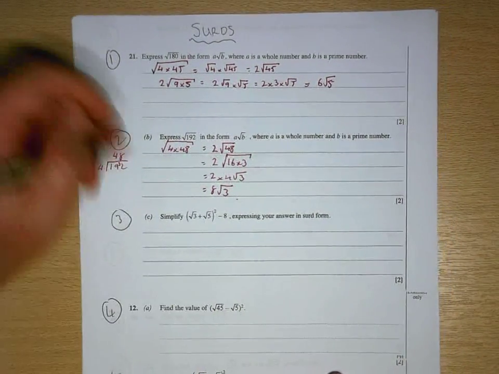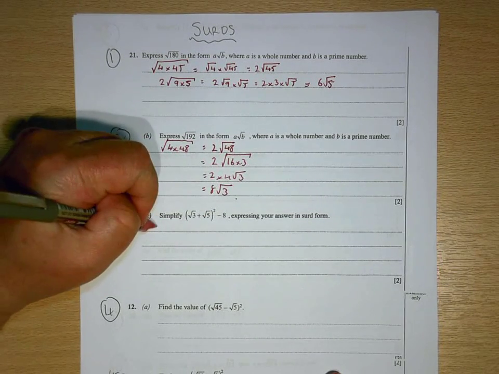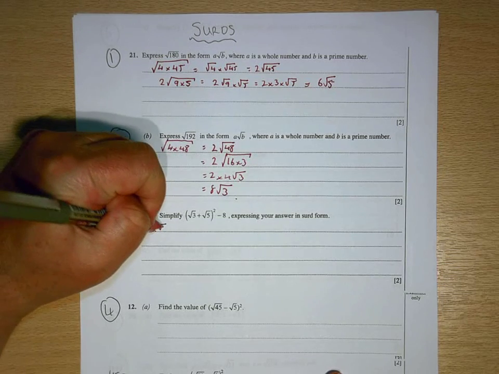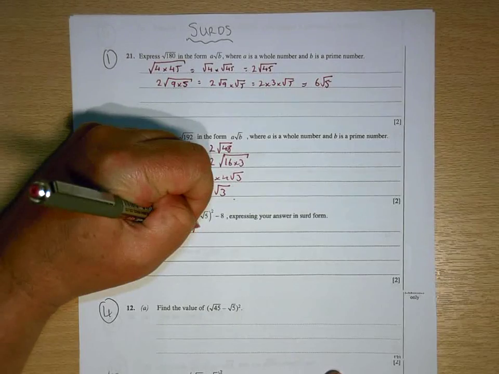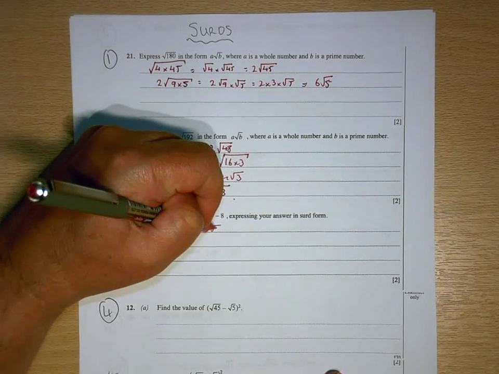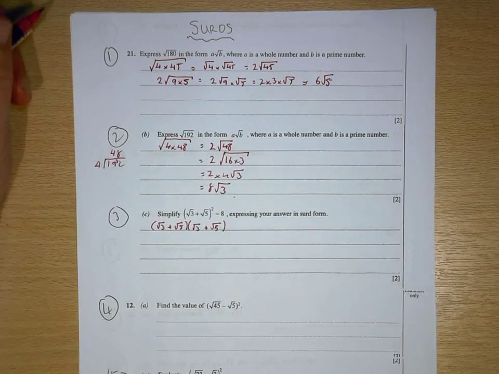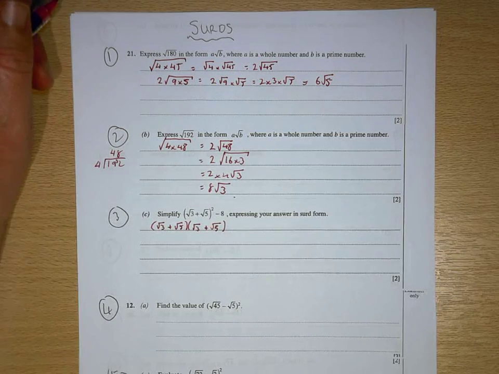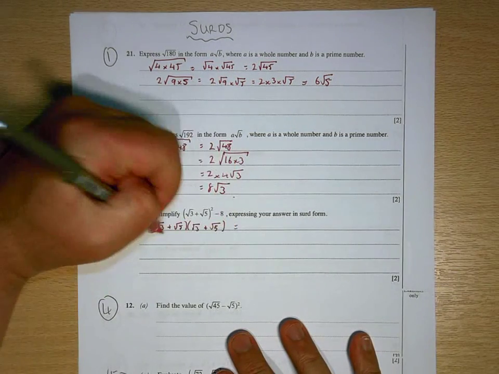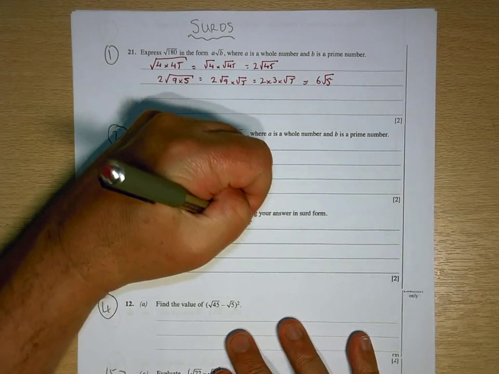Okay, simplifying surds. So square root of 3 plus the square root of 5 all squared. Well, let's deal with that first of all. That means the same as that. So you would multiply that bracket out in exactly the same way you would if it was an algebraic double bracket. So you would do first root 3 times root 3.